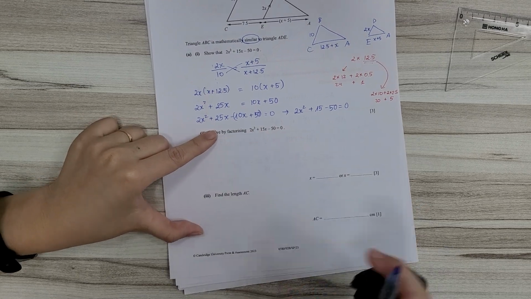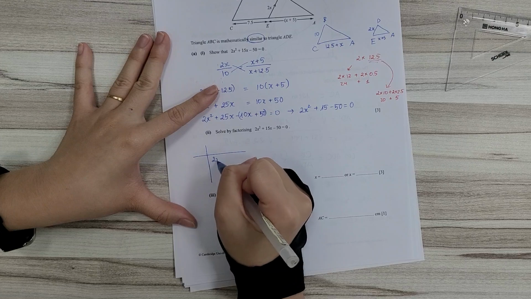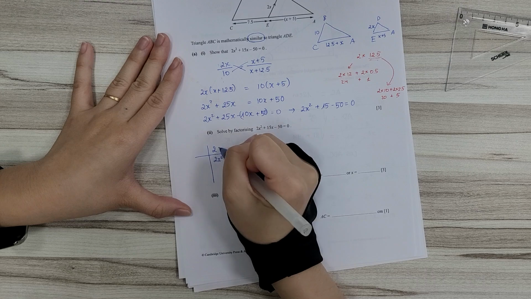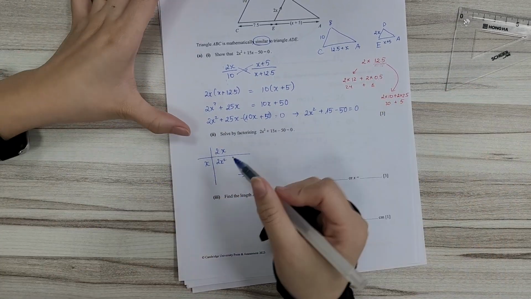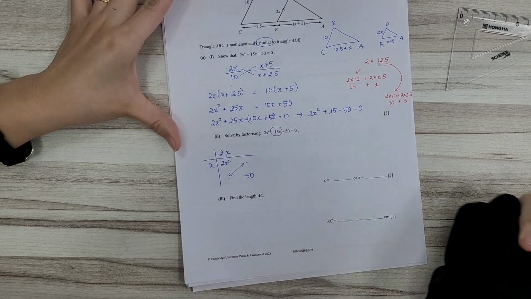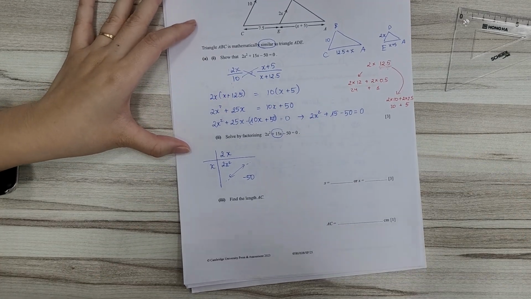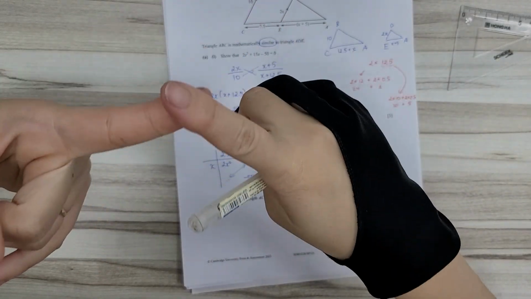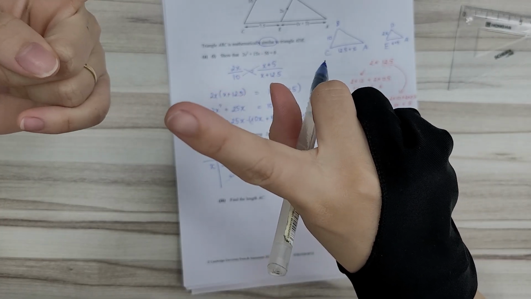Okay, solve by factorizing. Same thing, we want this thing: 2x squared plus 15x minus 50. To make 2x squared, we want 2x and x. To make negative 50, however, these two need to add up to 15x. Okay, 50 can be 25 and 2, but that's too far away. It can be 5 and 10.